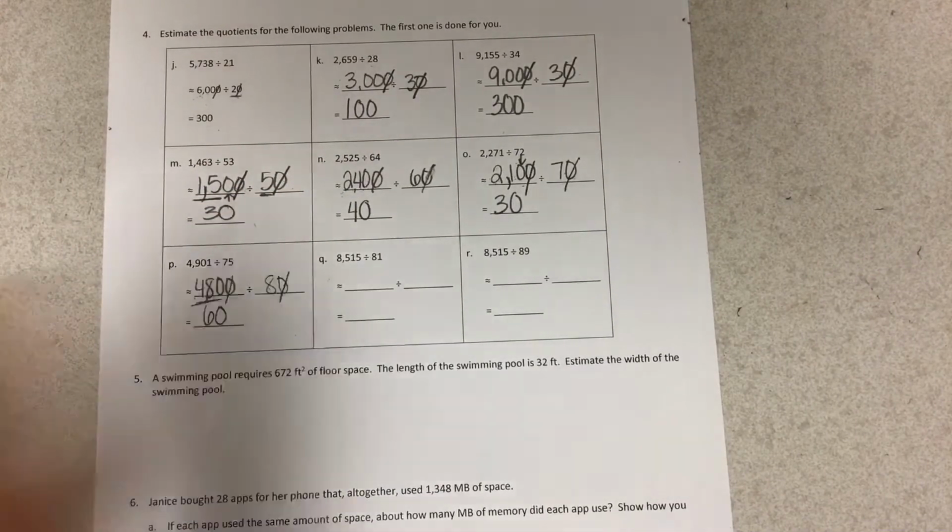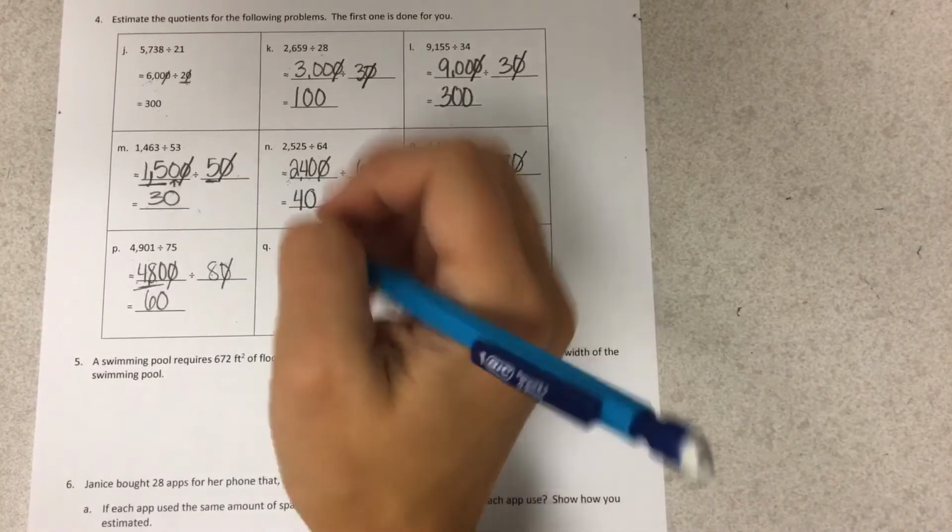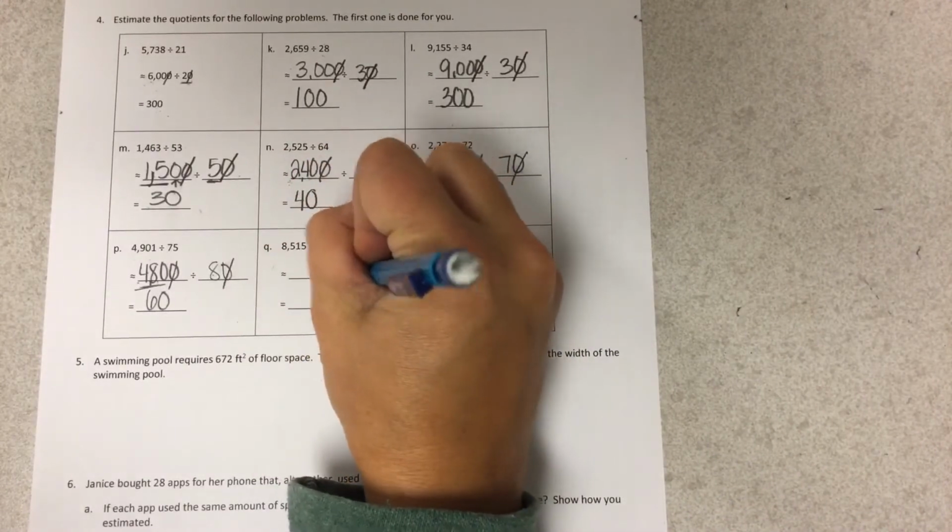All righty. Last one, or not last one, 2 more moving on. I'm going to take this 81, turn it to an 80.